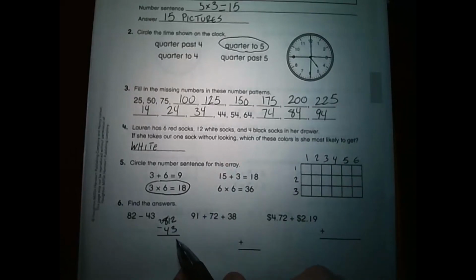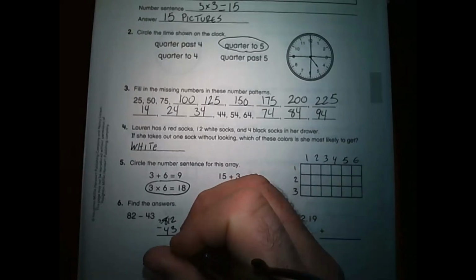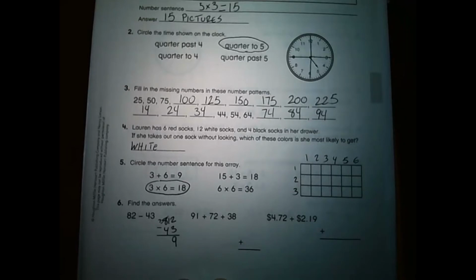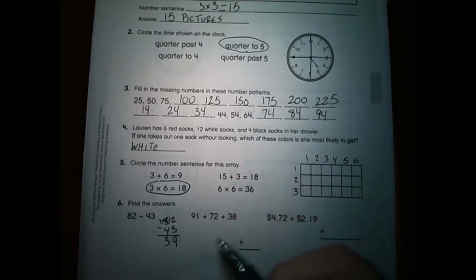Now, what is 12 take away 3? It would be 9. What is 7 take away 4? That would be 3. So we now know 82 take away 43 is 39. Good work.